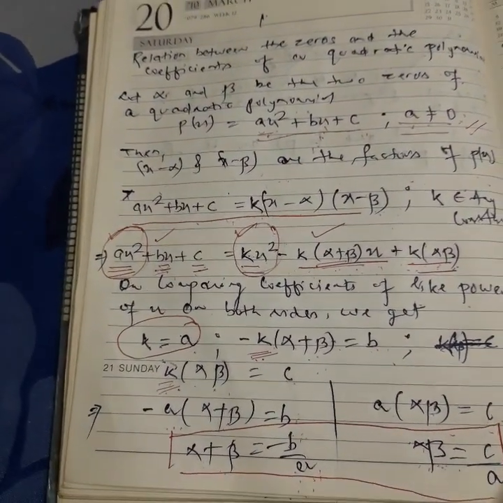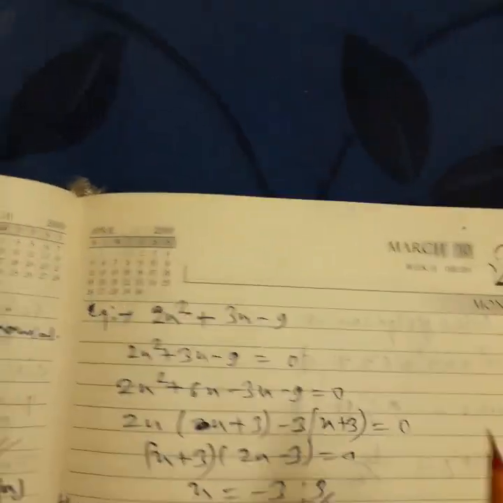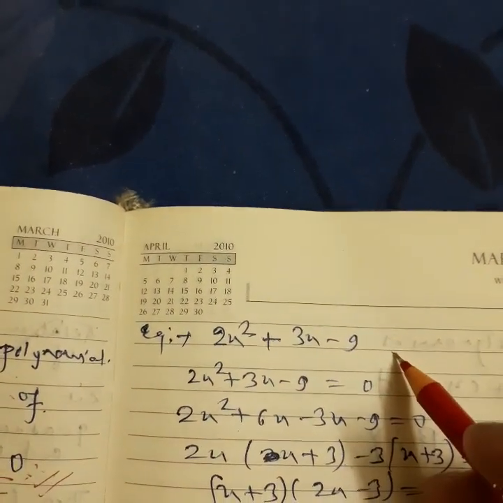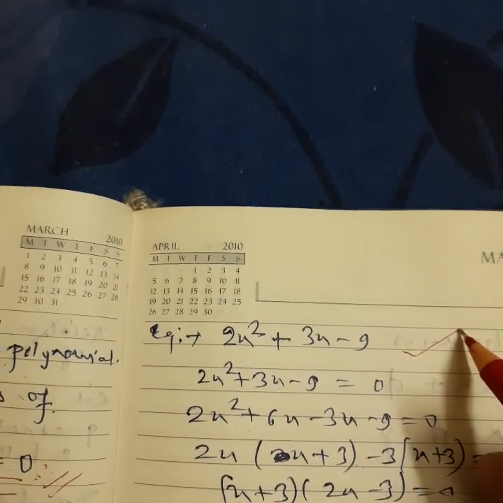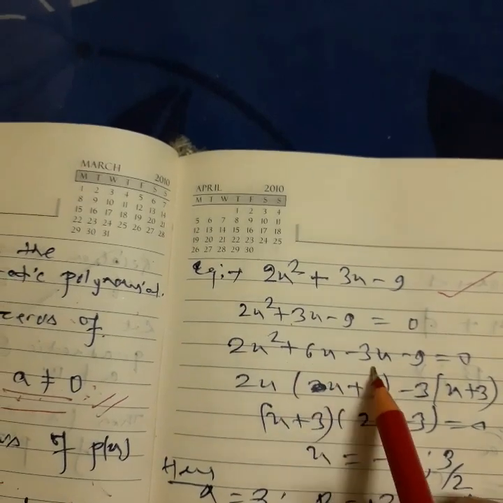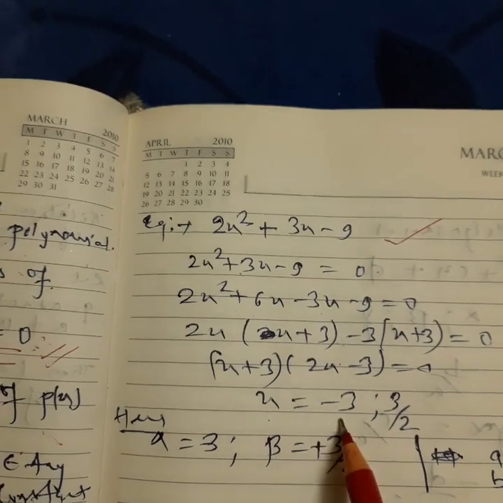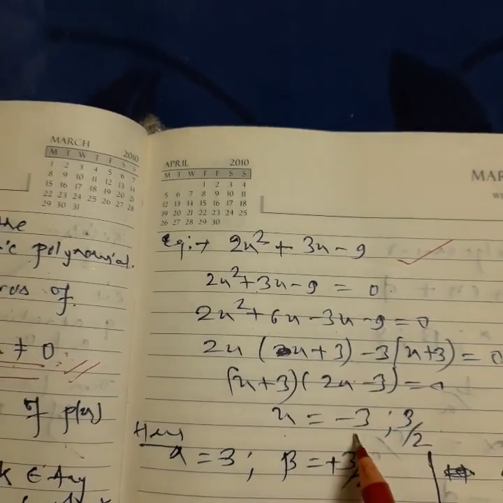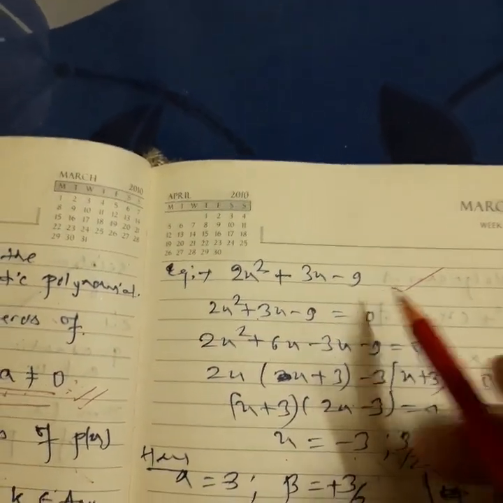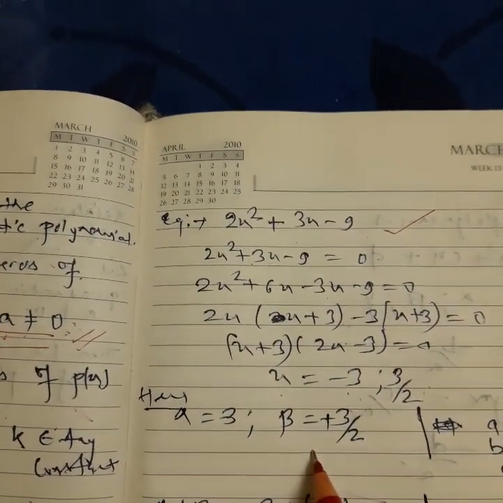We can verify it with an example. Let us suppose we have a polynomial 2x square plus 3x minus 9. First of all, let us find the zeros of this polynomial. How will we find the zeros? Make it equal to 0. By splitting the middle term, we can solve it. We get x equals minus 3 and 3 by 2. So these are the two zeros of the polynomial 2x square plus 3x minus 9. Let one zero, alpha, be minus 3, and the other, beta, be 3 by 2.